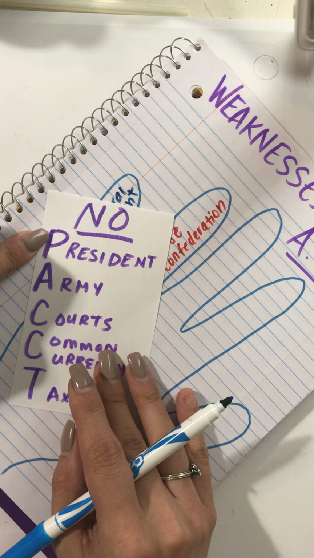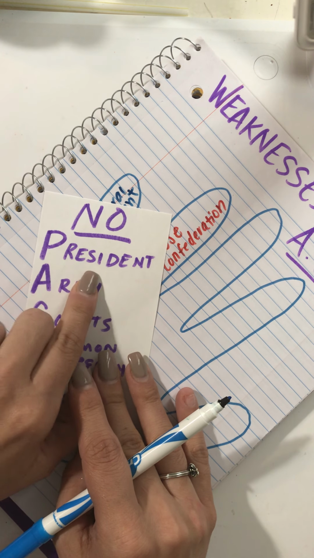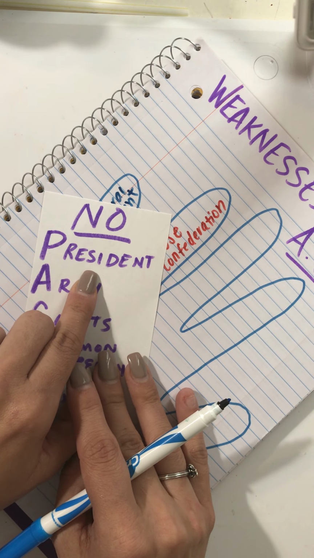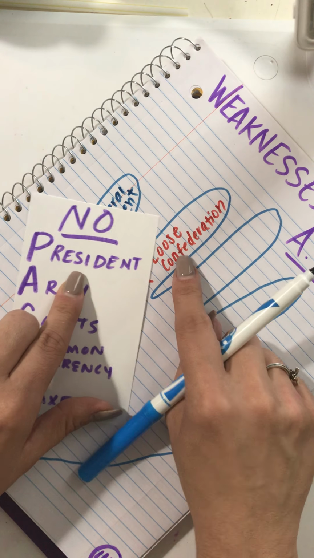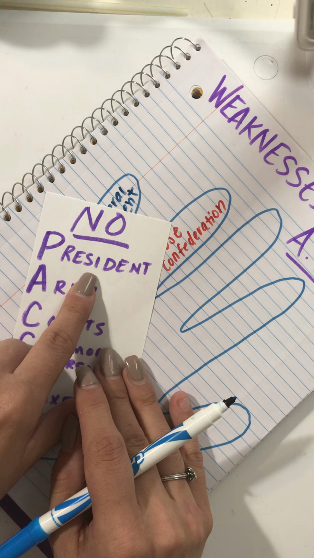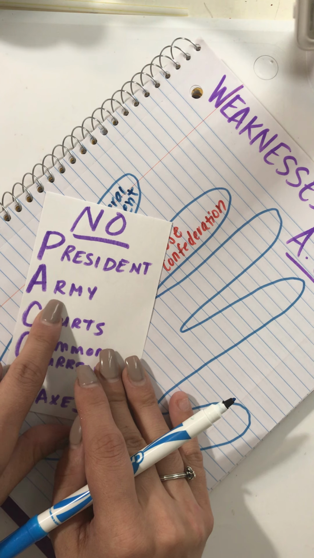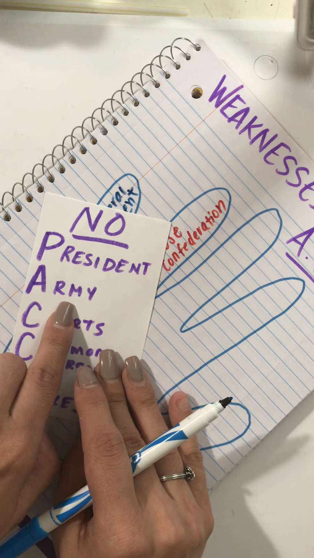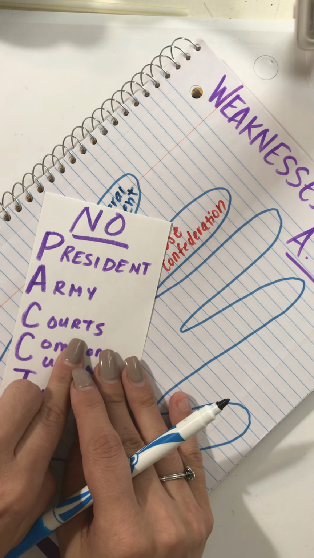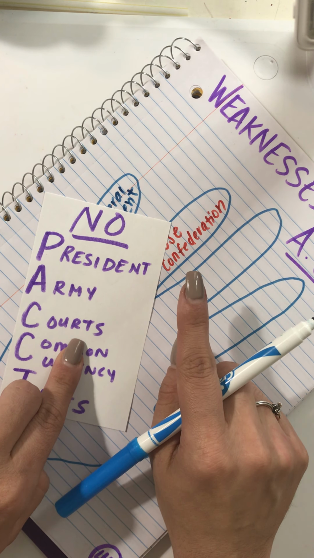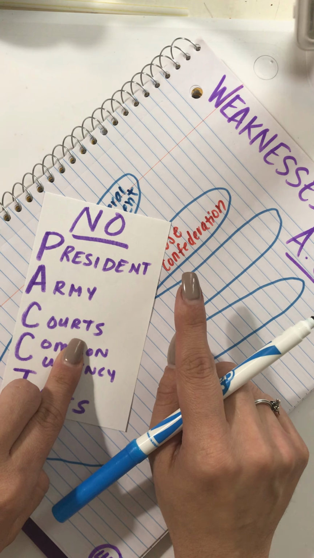So the P stands for president. So they didn't have a president. They didn't have an executive branch to enforce the laws, to make sure that all of these states are following the laws. There was no one there to make sure that they are following those laws that the federal government is issuing. Additionally, there was no more army because there's no commander-in-chief to begin with, right? So there's no national defense system. No courts, like we mentioned. There was only one branch of government, which was the legislative branch, which was Congress.